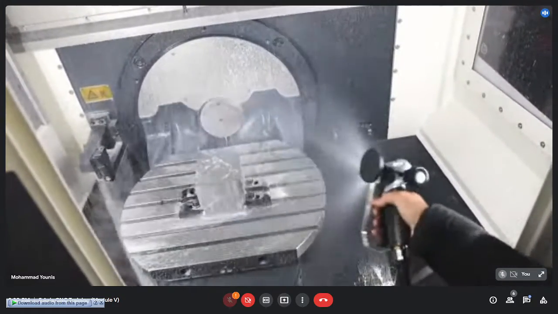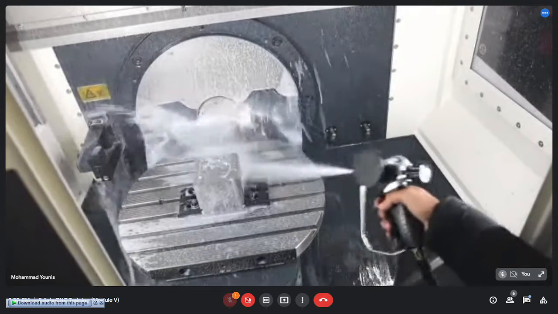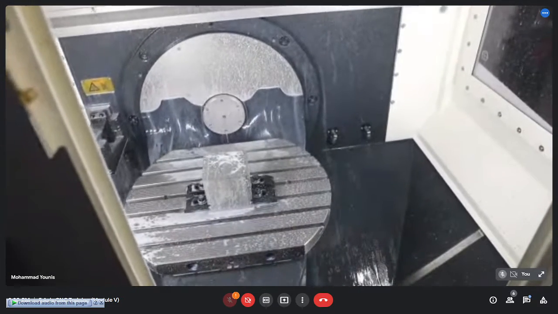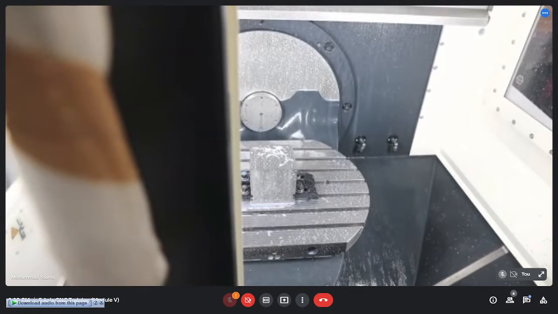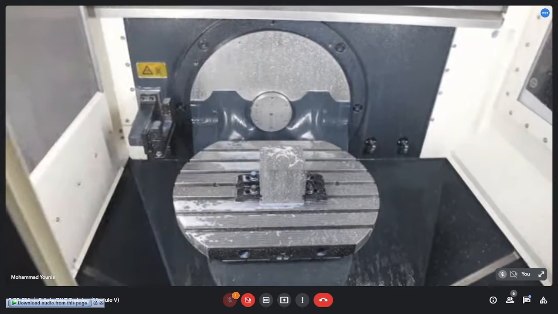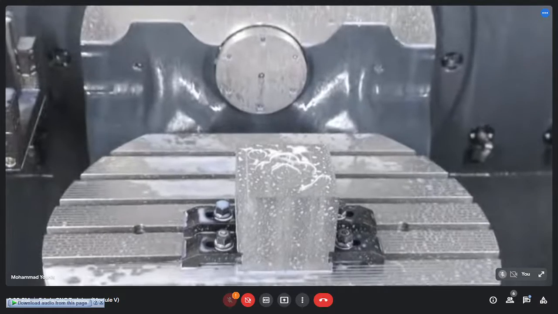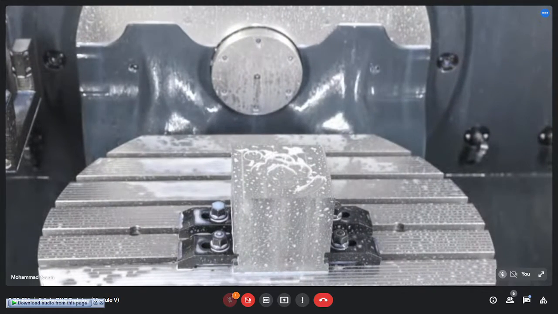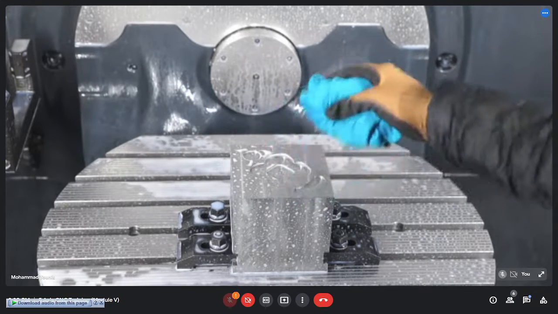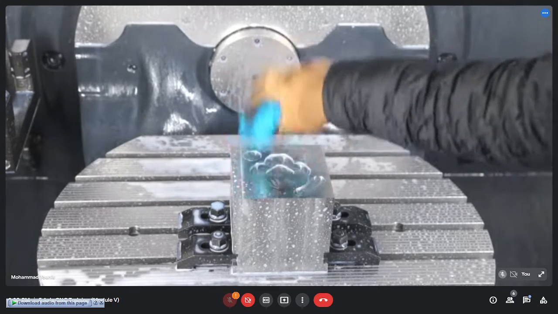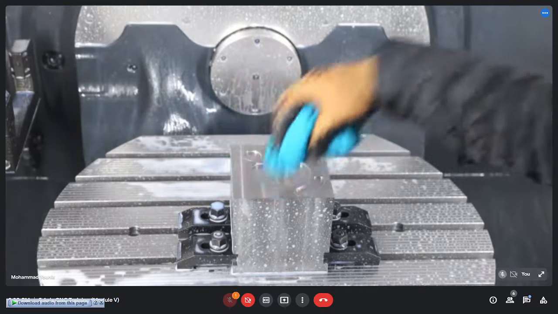So we can use this spray gun to remove the chips from the surface of the workpiece. I'll just clean the coolant.